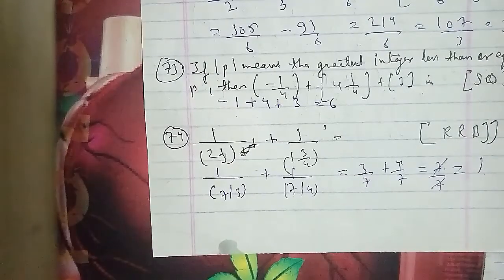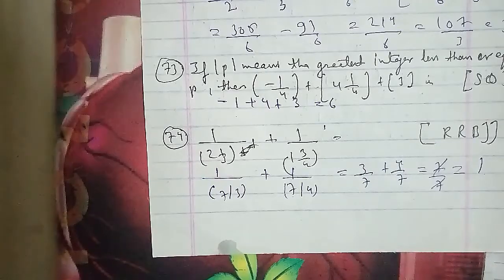Which is 5 upon 6 minus 3 8 upon 9 minus question mark equals to 1. The options for this we have are 2 by 3, 3 by 2, 17 upon 18 and 3 here.